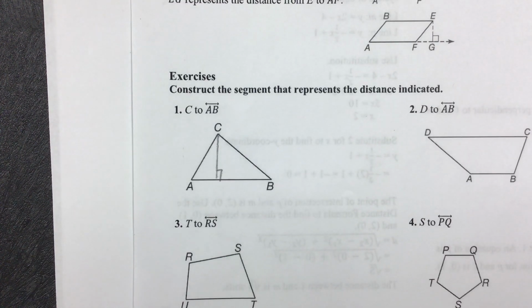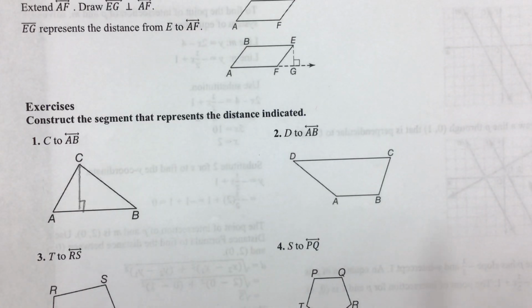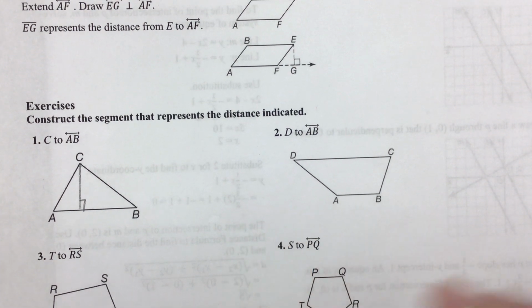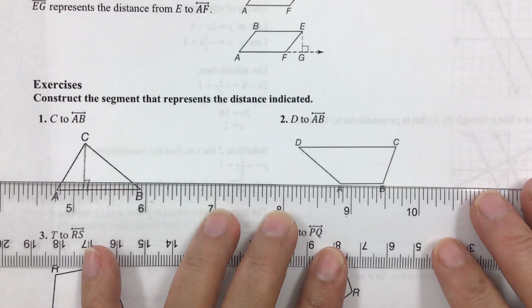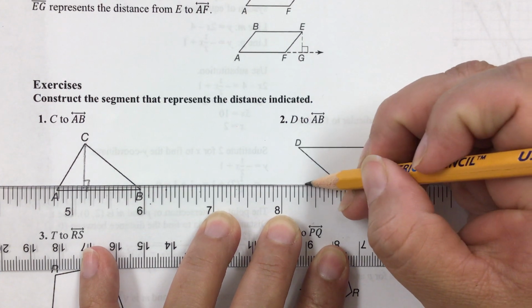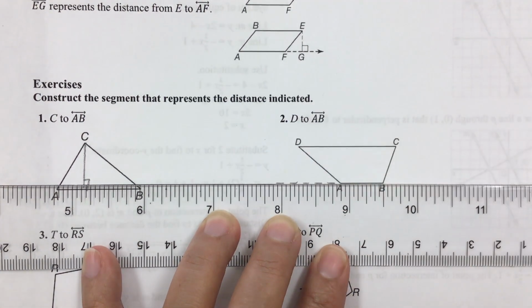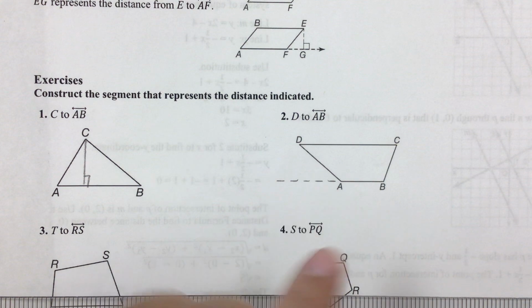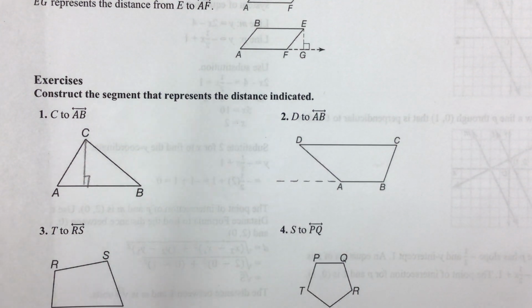On some sections, the line AB isn't long enough to go to the point D. So what you can do is use your ruler and have it extend. And I use the dashed line because I don't want to grade you on the dashed lines. I want to grade you on the solid lines.